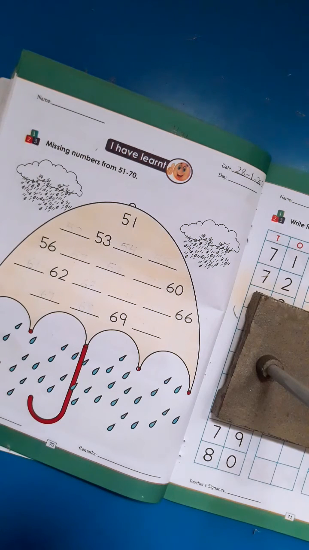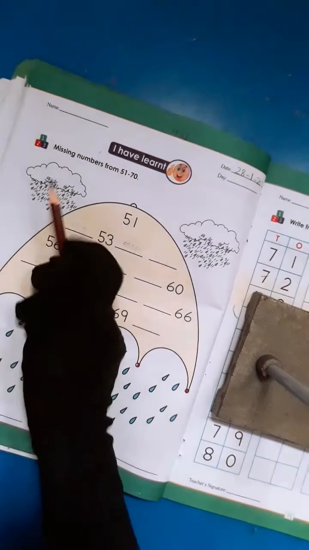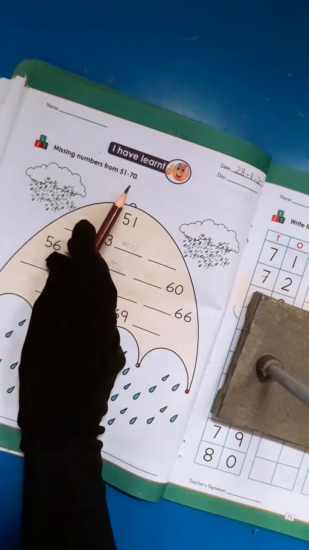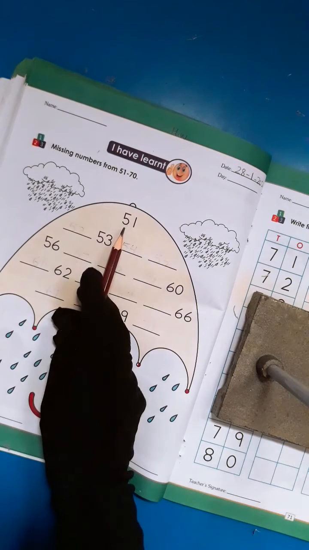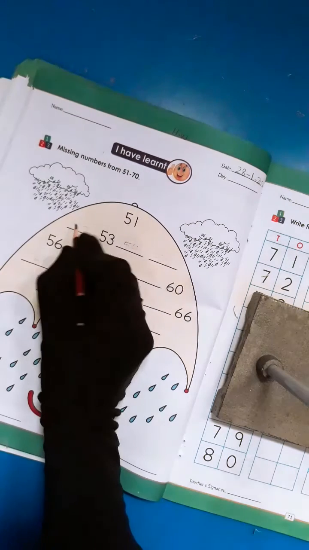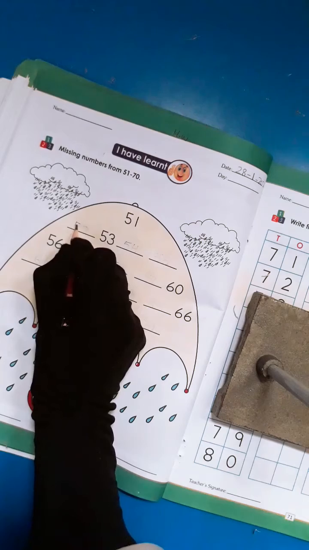Students, now come to book page number 70. Today we will write missing numbers from 51 to 70. Students, look here. Which number is this? 51. Which number is missing? 52. Now we will write here number 52.